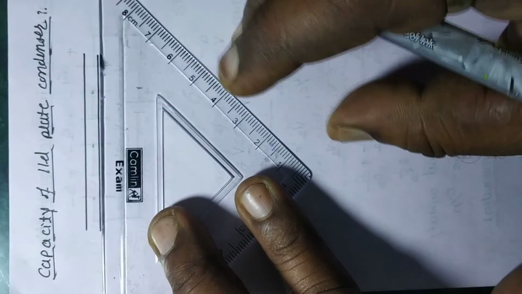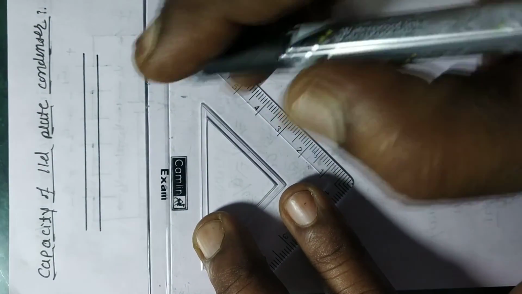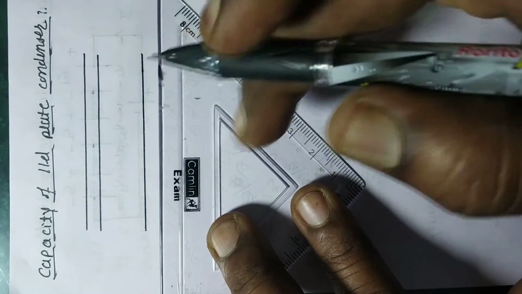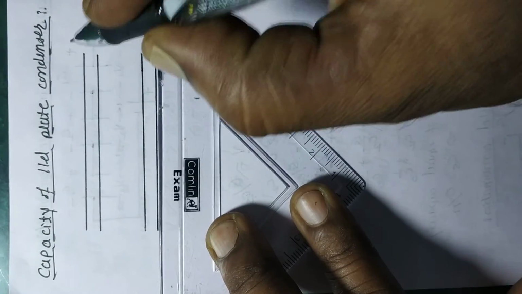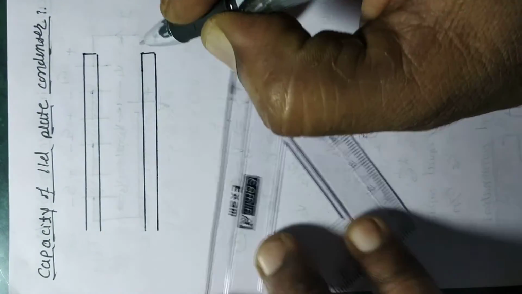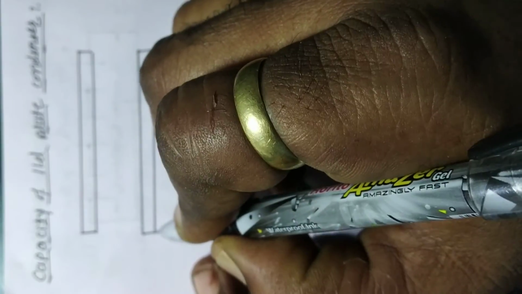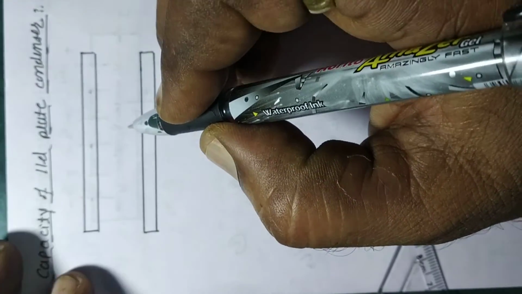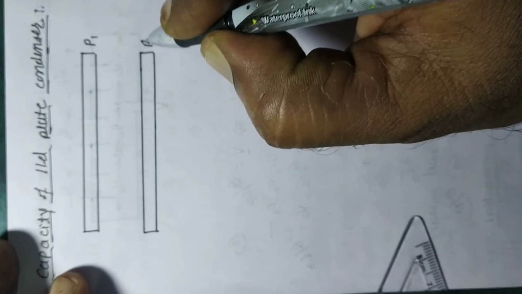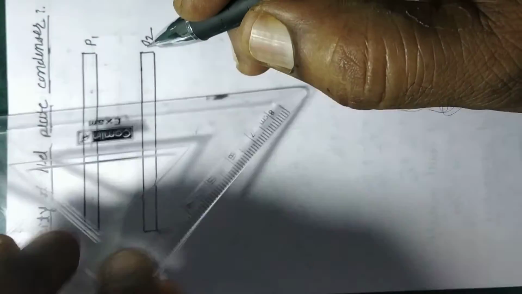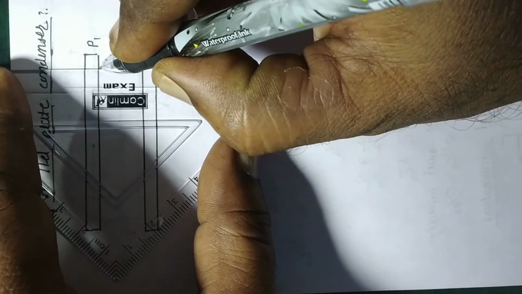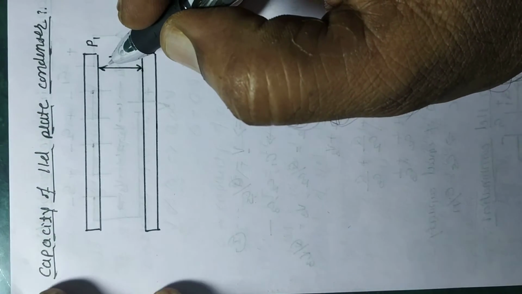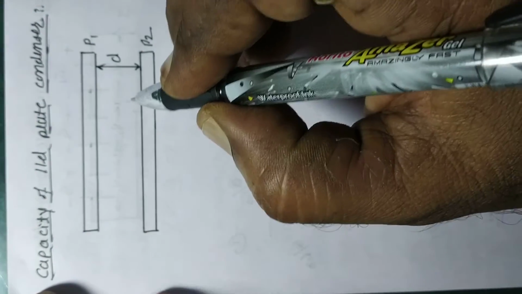A parallel plate capacitor consists of two metal plates P1 and P2 separated by distance d from each other with a dielectric between them.